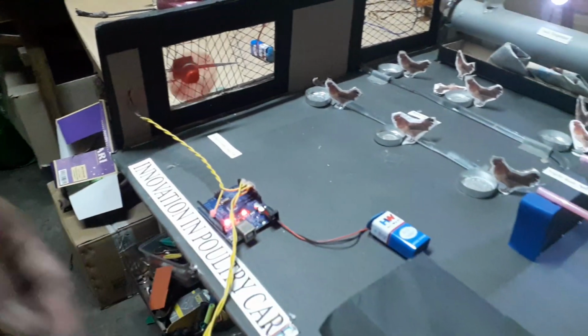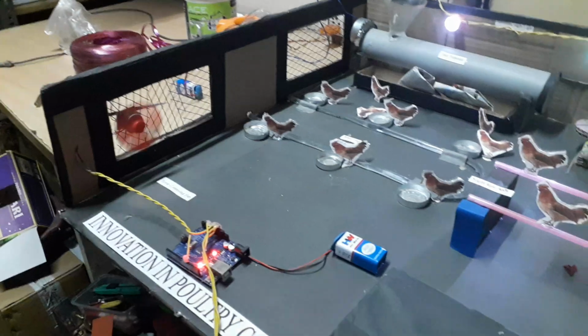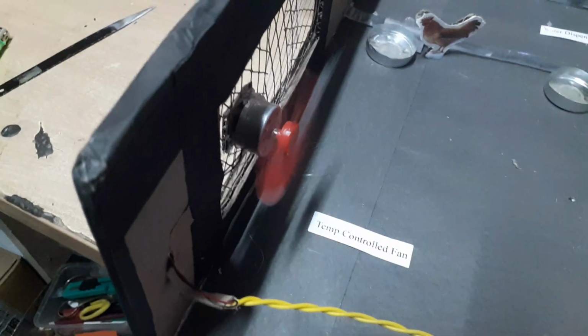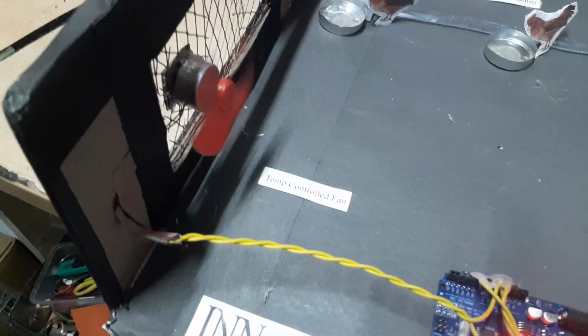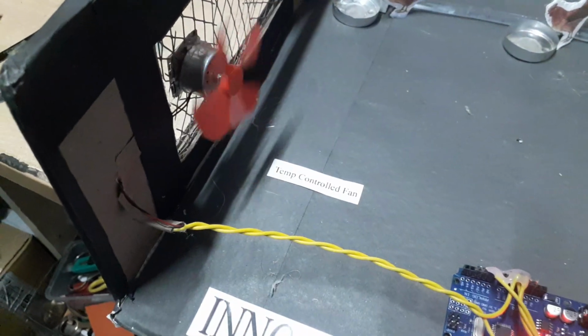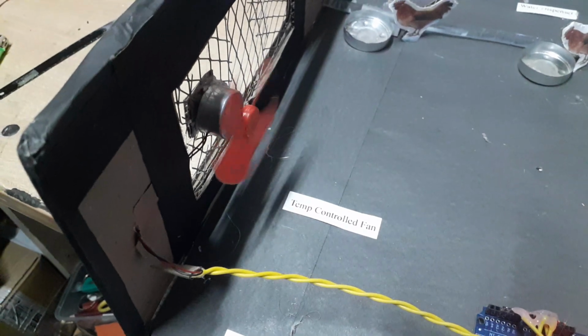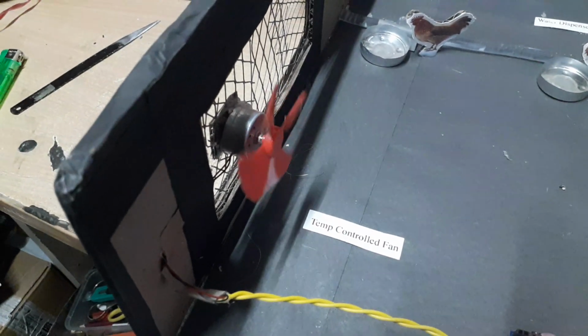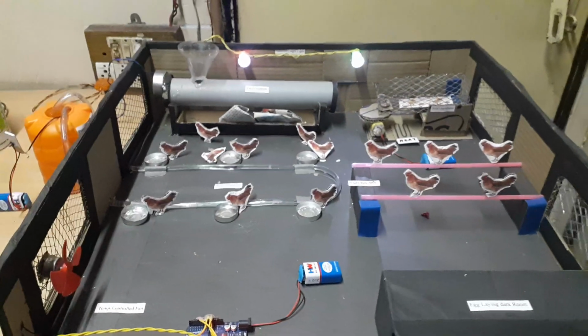Now if I remove it, after some time the temperature will come down and the fan will be automatically switched off. Now you can observe, since the temperature is reducing, the fan speed is reducing. So the fan speed is directly proportional to the temperature inside the poultry. Now since the temperature is going low, the fan will ultimately become slow and ultimately it will stop. This is how the poultry system works.